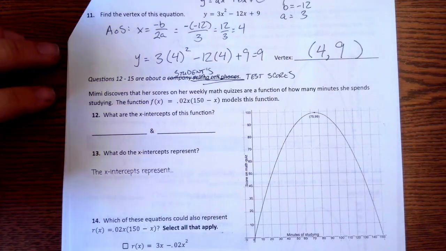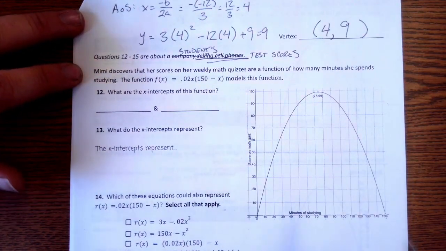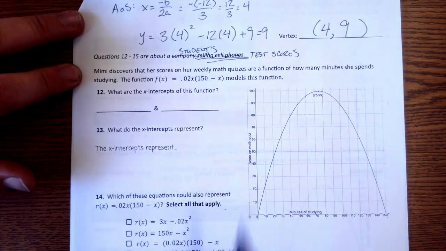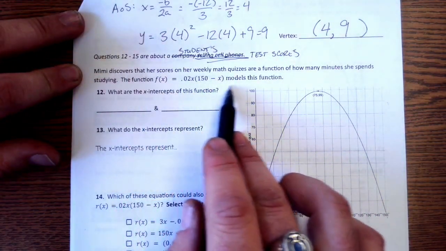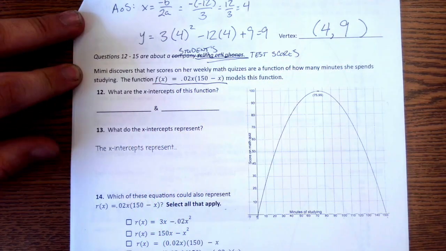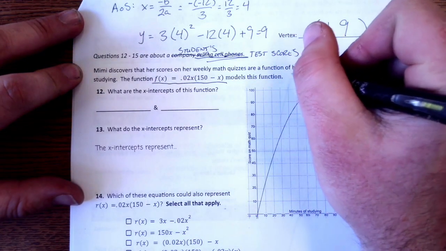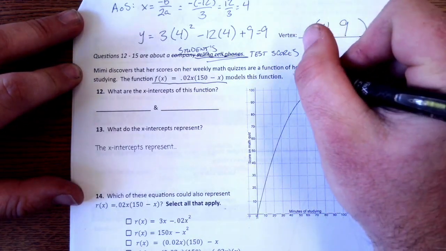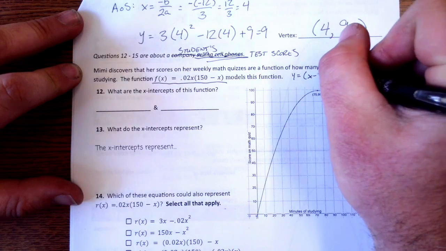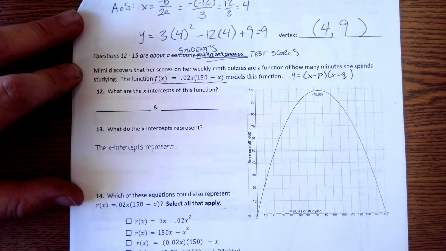So what are the x-intercepts of this function? We have a couple of different ways of finding them. First off, we could take the function model that we've got right now, f of x equals 0.2x times (150 minus x). That looks like the intercept form equation where y equals (x minus p) times (x minus q), and the p and the q tell us exactly where the intercepts are.